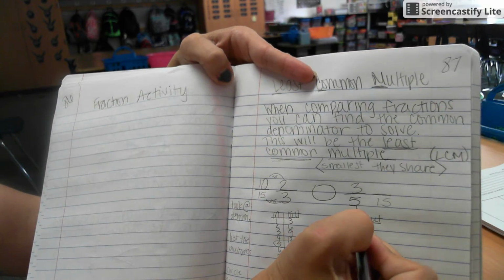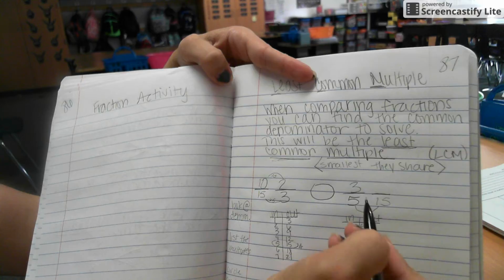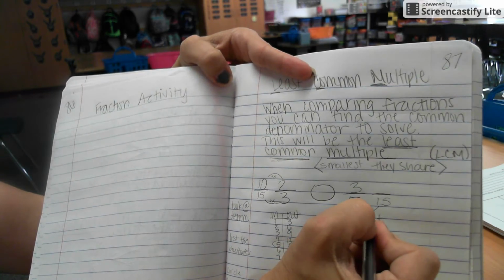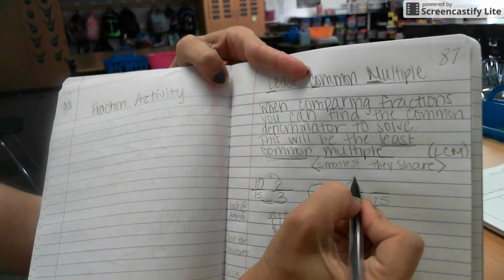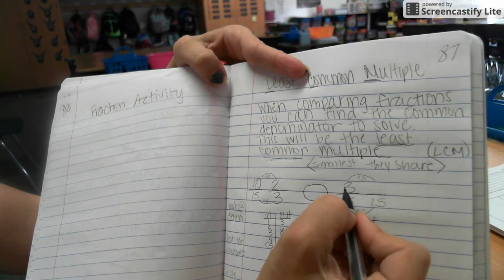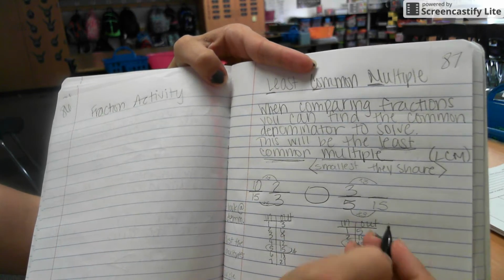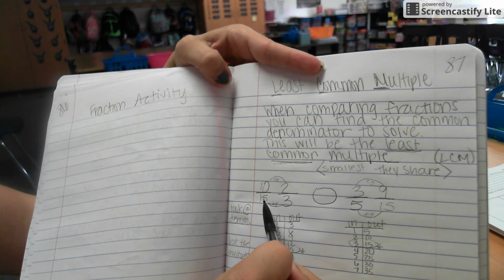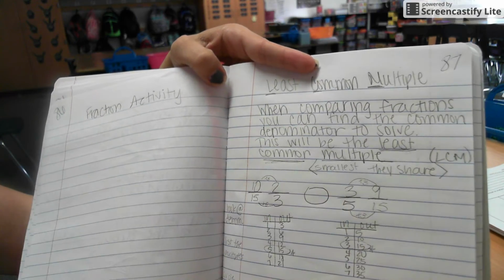Now over here, from 5 to get to 15, what did I do? Multiplied by 3. Whatever I do to the bottom, I do to the top. I'm going to multiply by 3. 3 times 3 is 9. So now I have 10 fifteenths on the left and 9 fifteenths on the right.